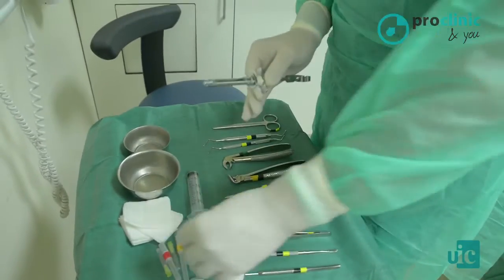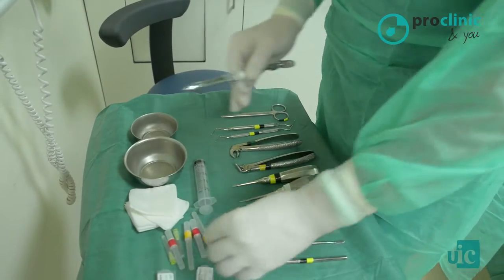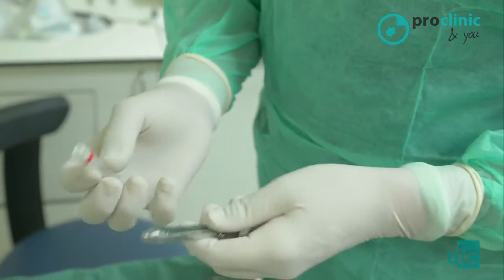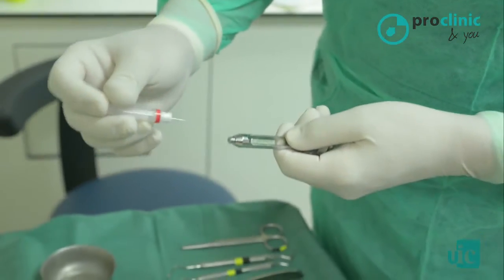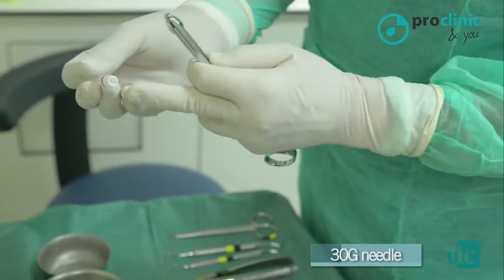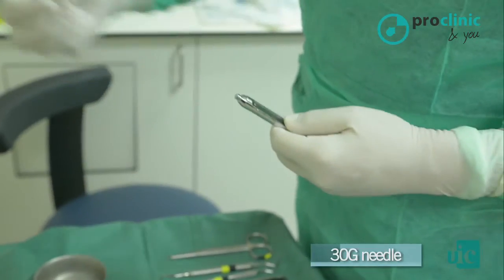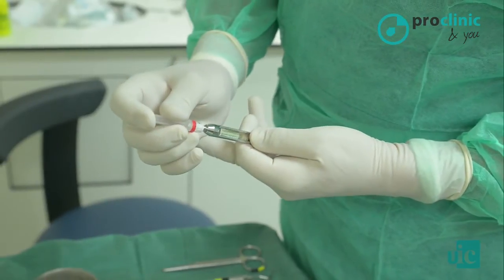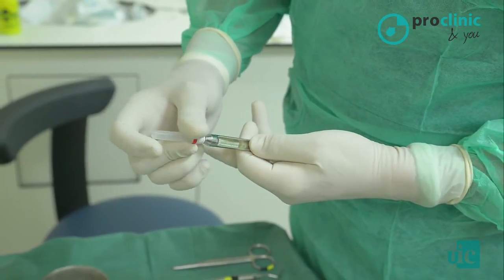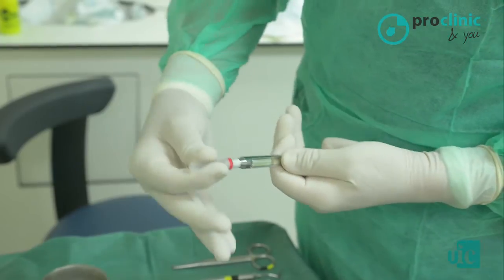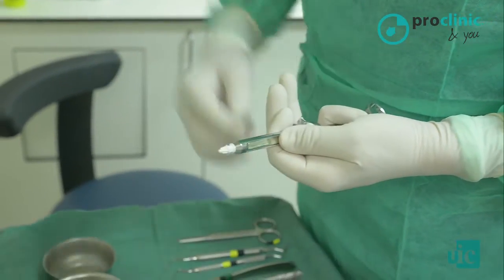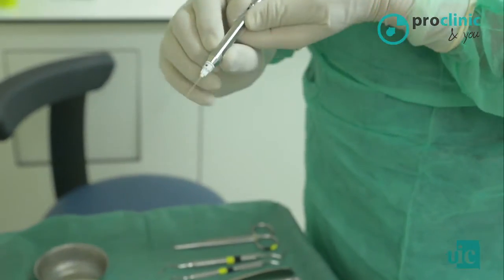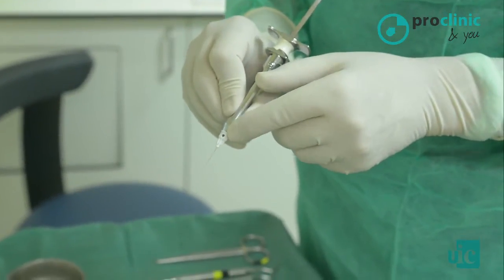There are different diameters and lengths of needles for local anesthesia, depending on the anesthesia technique, infiltrative or block technique. The needle has a part that penetrates into the carpule diaphragm, a cone that is screwed to the syringe, and a reed that ends in a bevel. The cone has a little dot that shows where the bevel is.